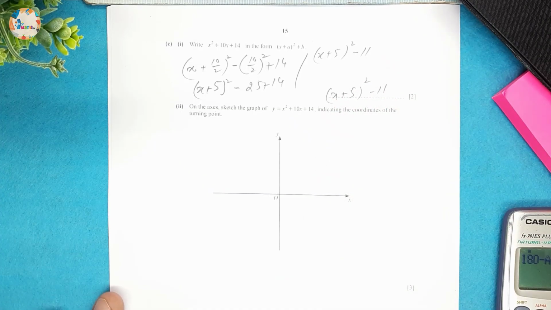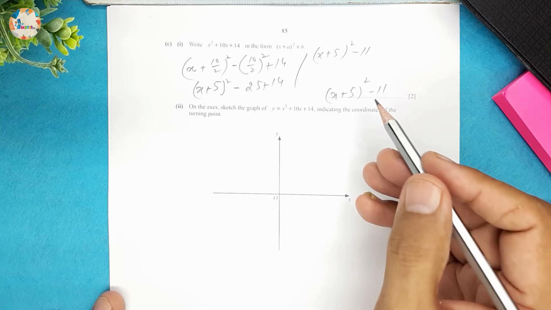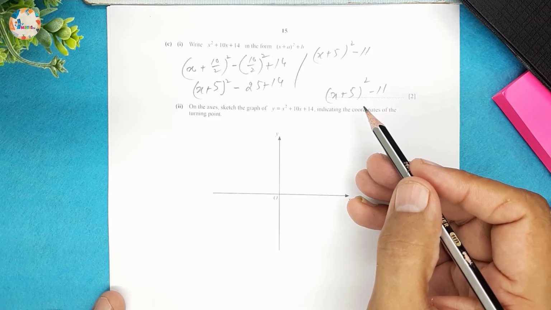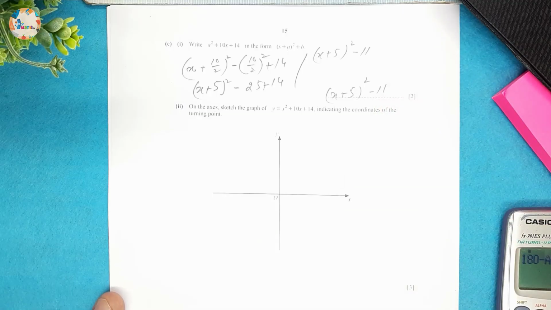Now on the axes, we have to sketch the graph of y equal to this one. So we can write this as this one. The same thing we will be plotting and showing in the graph.